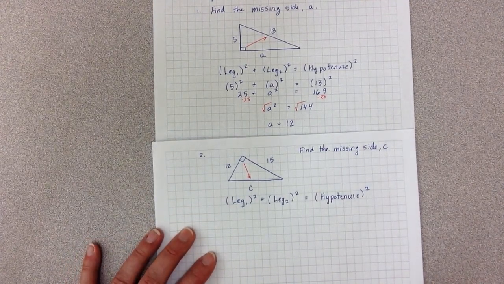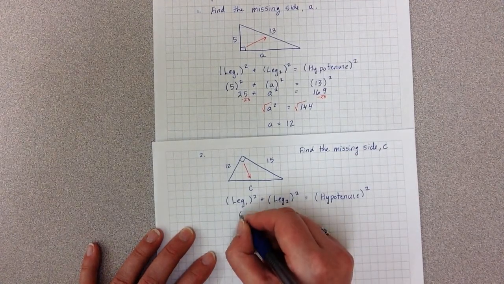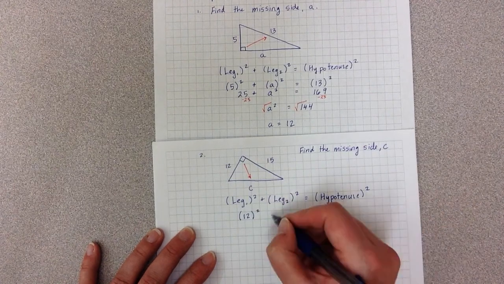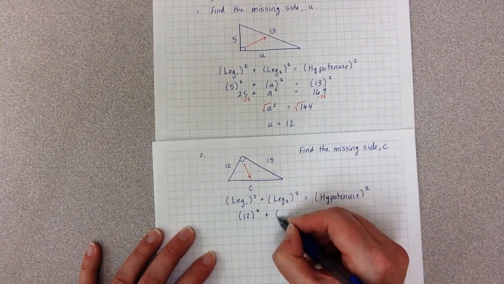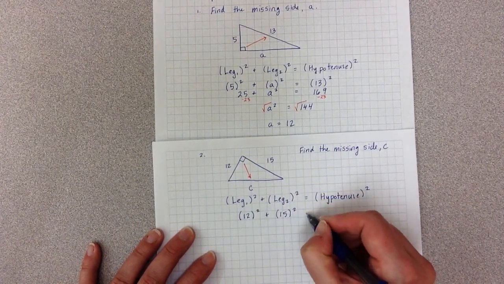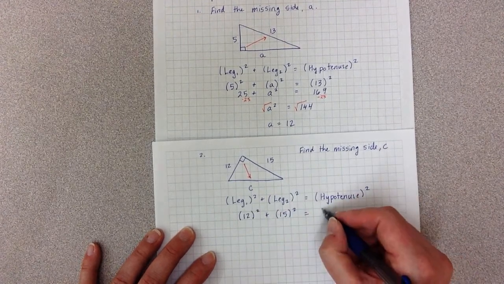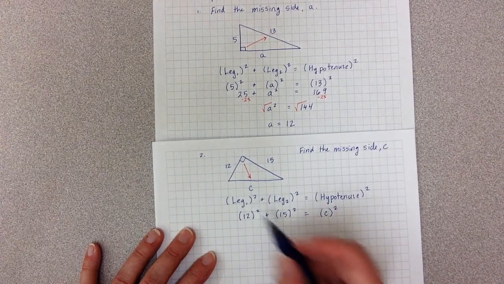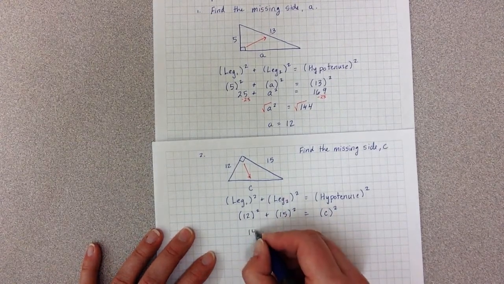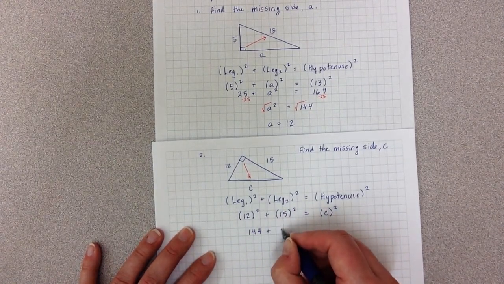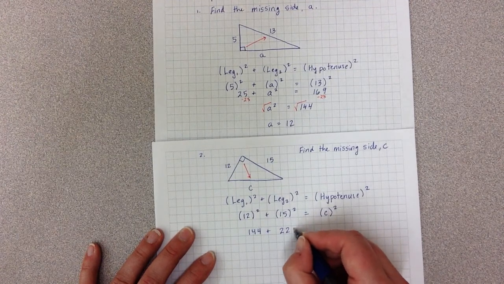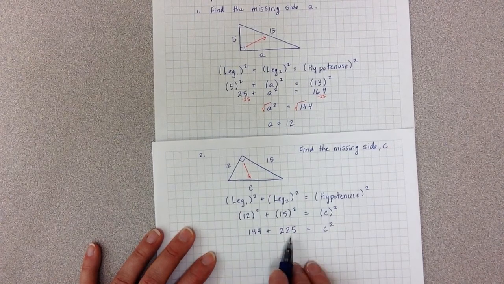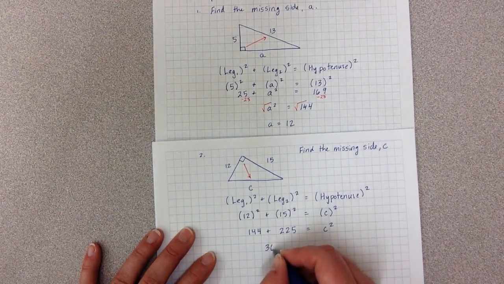And now I'm going to fill in the pieces that I know. I know one of the legs. You can have either one be the first one. I know a second leg. And I don't know the hypotenuse, so we'll substitute in the letter that we're given. And so now I simplify. 12 squared is 144, plus 15 squared is 225, equals c squared. 144 plus 225 is 369.